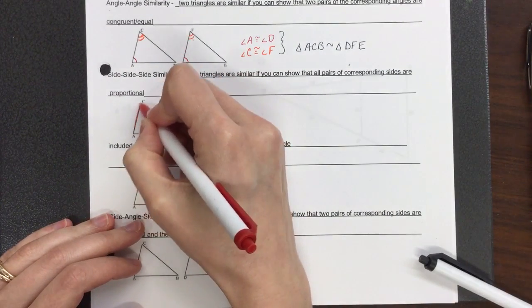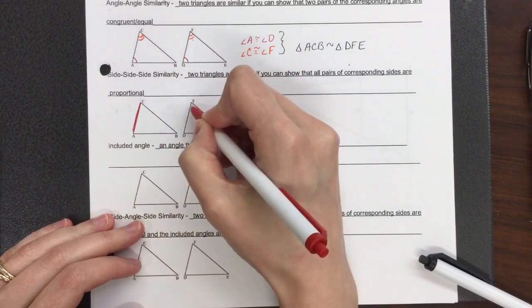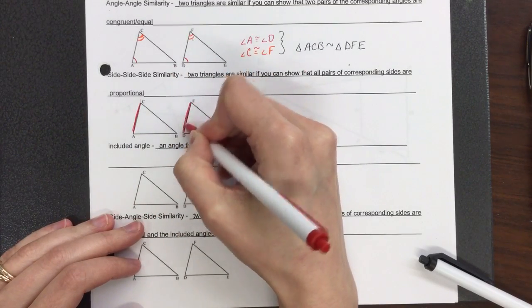So what that means is, you would have to show that this side here is proportional to that side there.